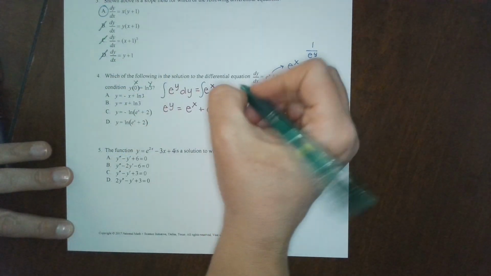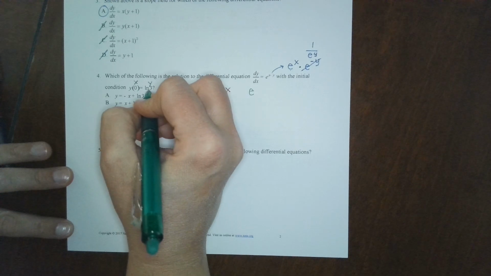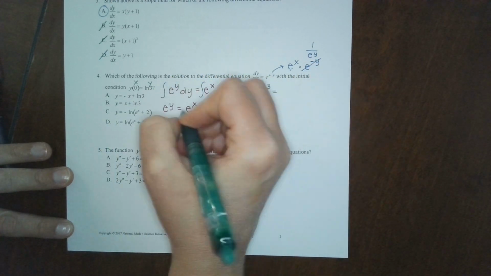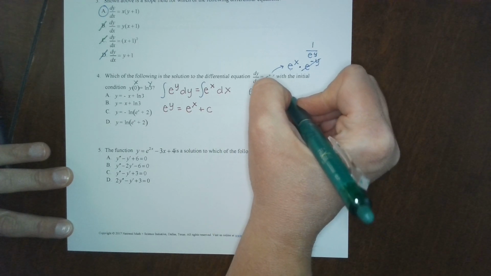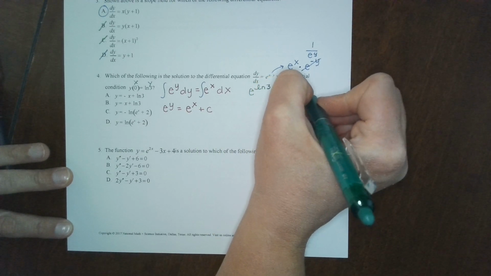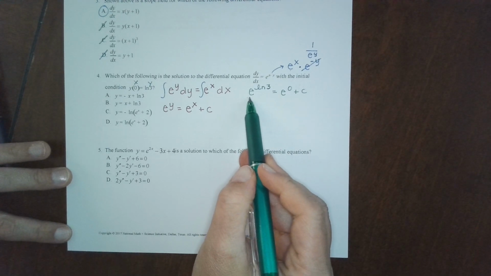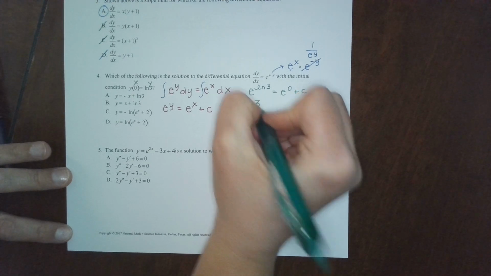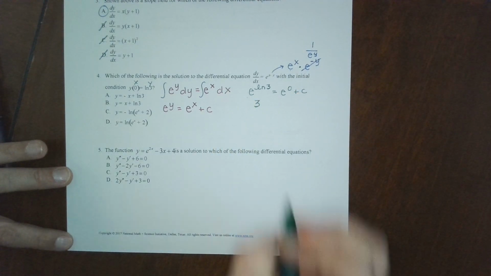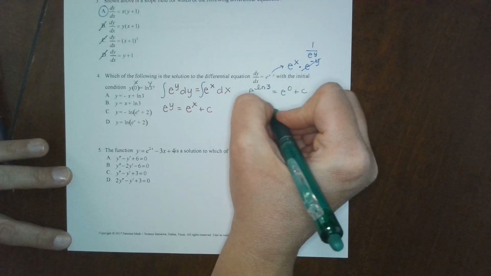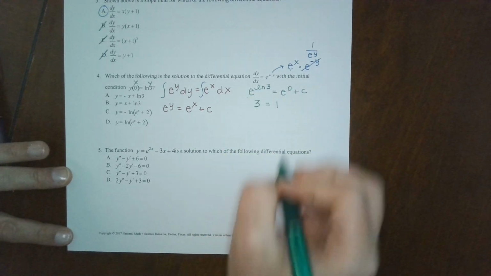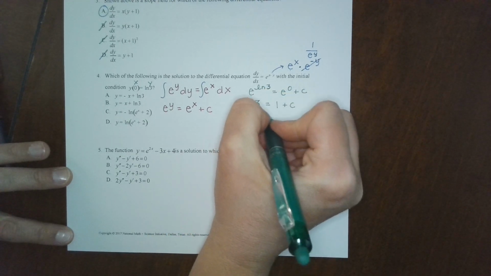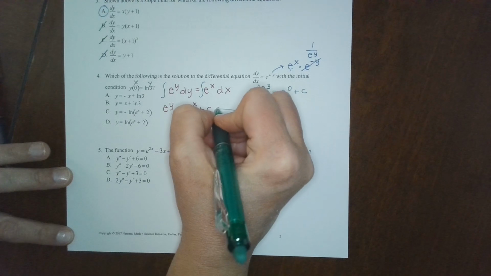So what this is saying is e to the power of y, which is natural log of 3, is equal to e to the power of x, which is 0, plus c. e to the natural log of 3 is just equal to 3. That's one of those properties of e that you should be really familiar with. And then remember, e to the 0 does not cancel out. This is really a 1 plus c. Then subtract, and I end up with 2 for my c value. That's going to go right back in here.